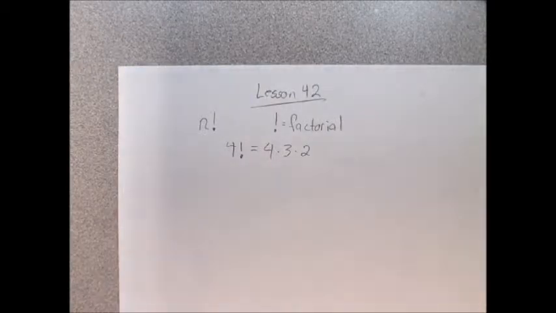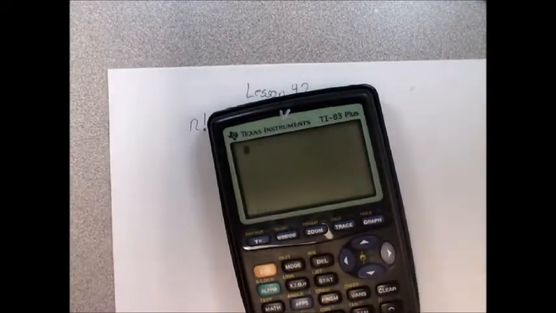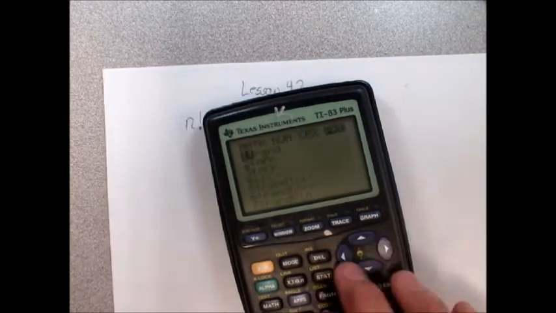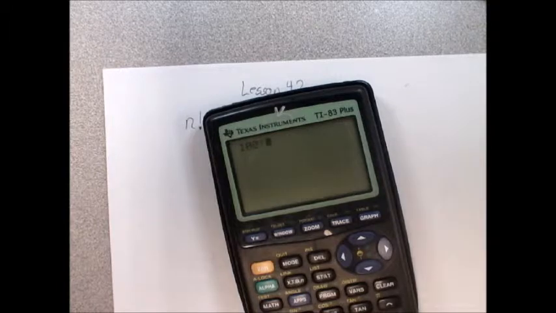How do you do it in your calculator? I had 100. So if I wanted to do 100 factorial, I'd type 100, press math, go over to probability, and press factorial.